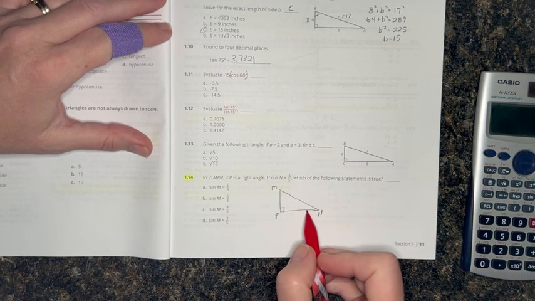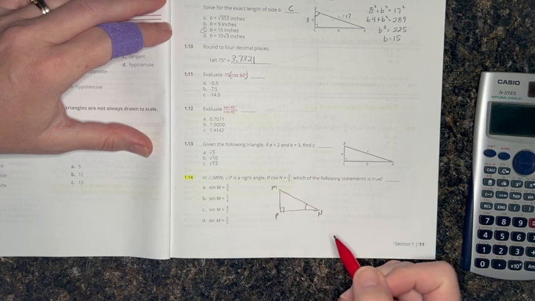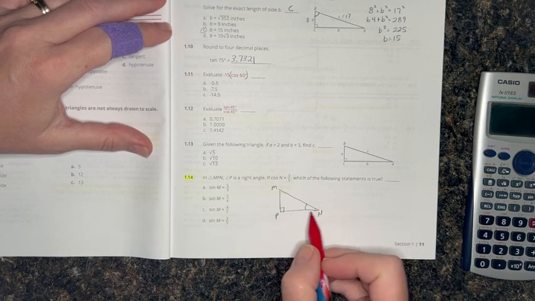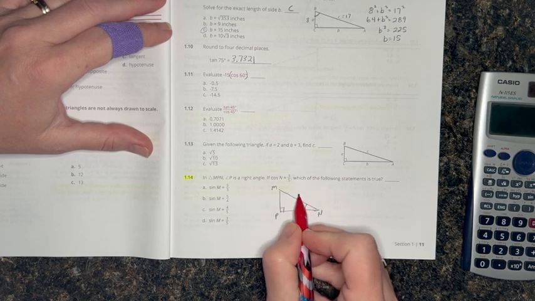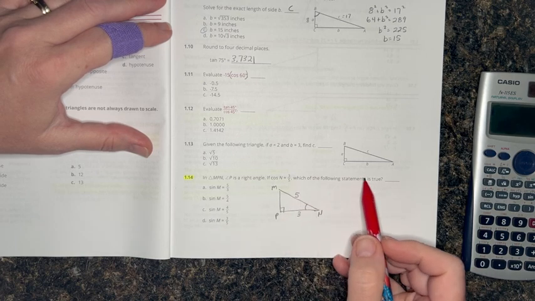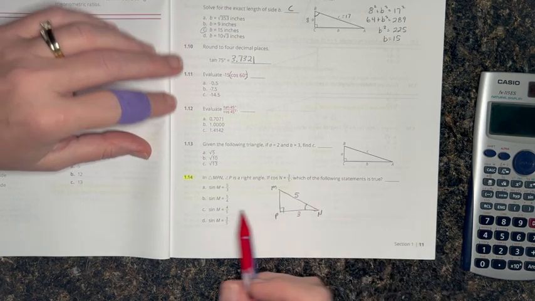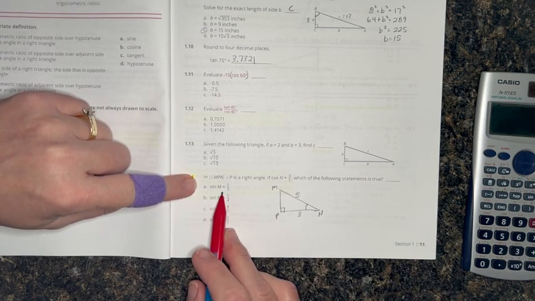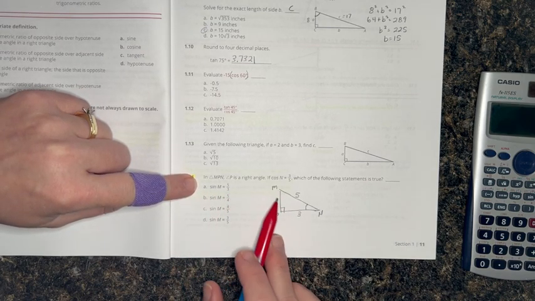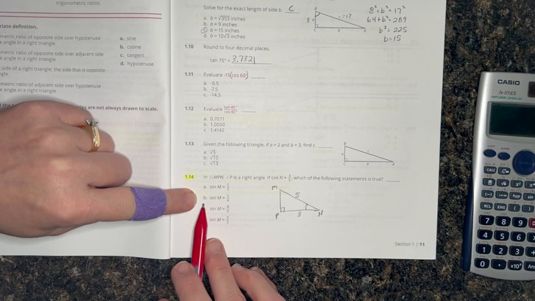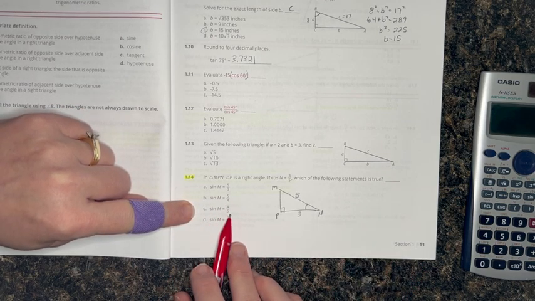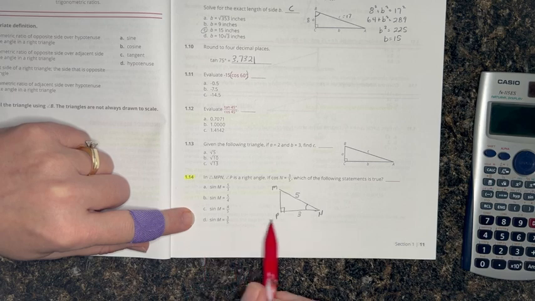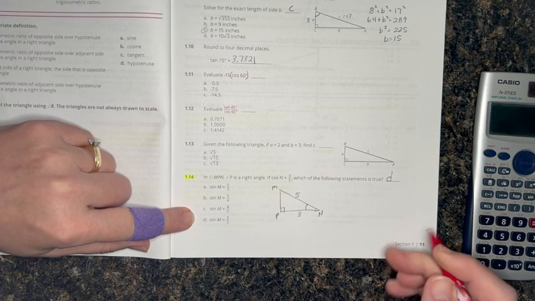If the cosine of n is 3/5, remember cosine is adjacent over hypotenuse, which of the following statements are true? That the sine of m is 5/3? Well, no, the sine of m would be 3/5. Not 5/4. We don't even have a 4. We don't have a 4. 3/5. The sine is opposite over hypotenuse, so it's letter D.